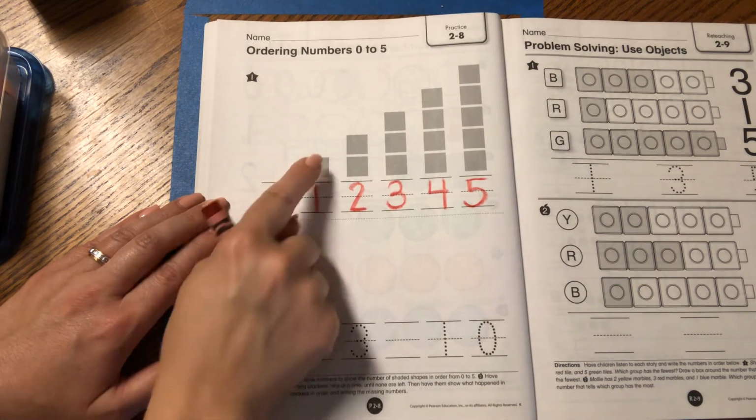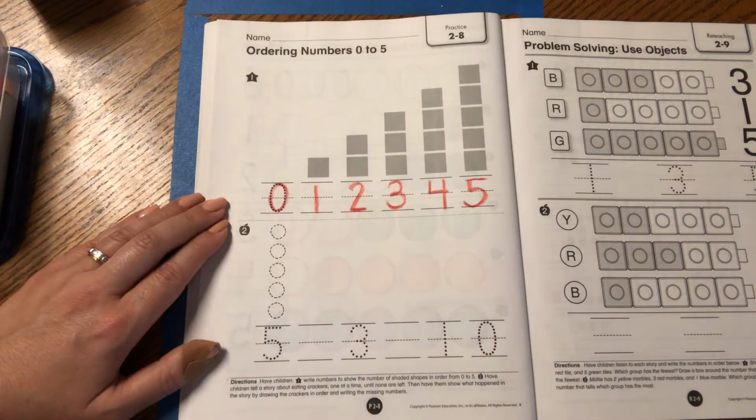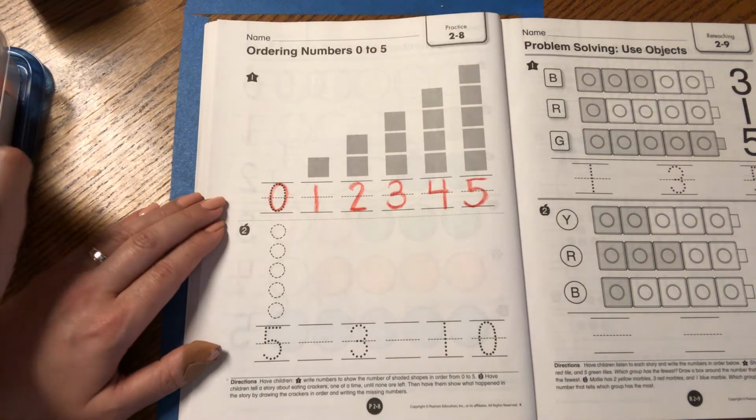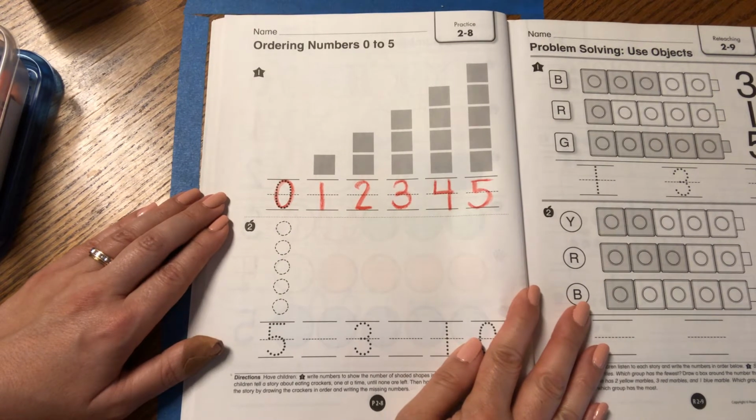Do you see how this pattern looks just like steps? That's right. Good job, friends. You looked at a pattern and you helped me to order the numbers.